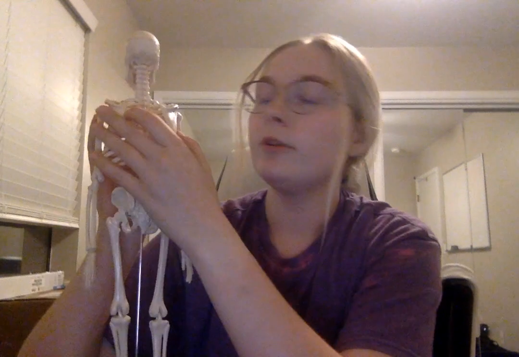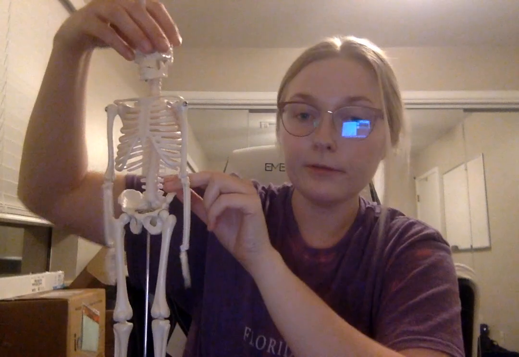And then obviously the bones themselves. And then your vertebrae are going to be very important, knowing your cranial, your thoracic, your lumbar, and your sacral area. That's a big deal. And then your skull itself, knowing all the different bones that go into the skull. And then your hyoid bone, which sits right under your jaw, right here.